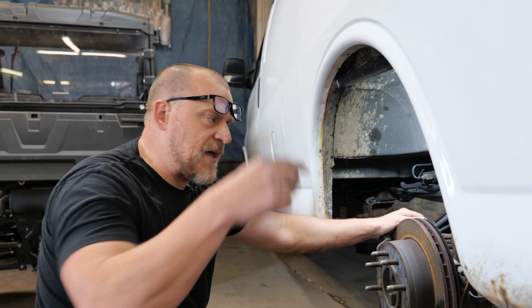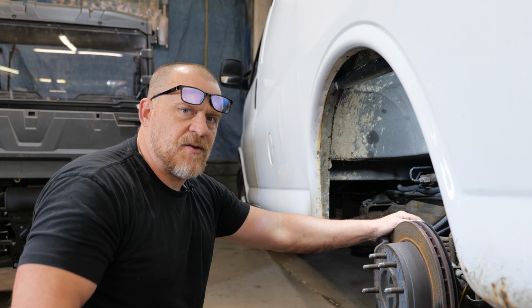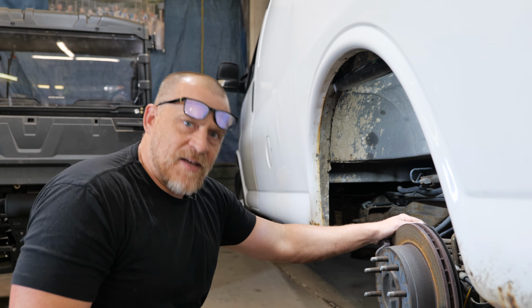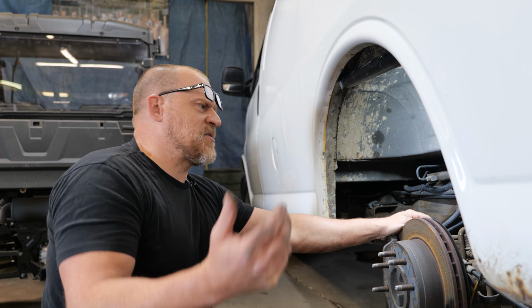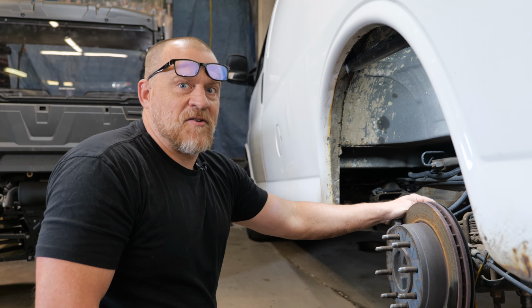Imagine if you didn't know that and this has a new sensor in it. What are you going to do next? Well, let's change the computer. Guess what? You're not going to fix it. Well, let's put a new wire in it. Guess what? You're not going to fix it.